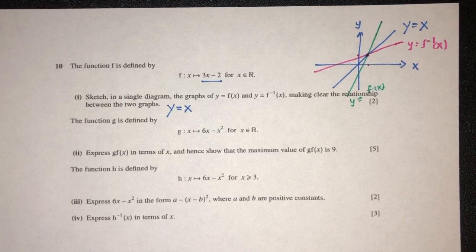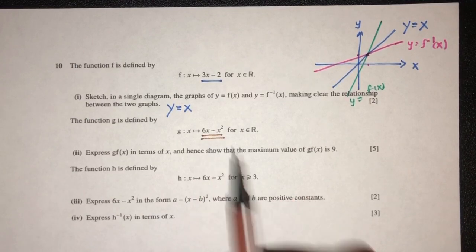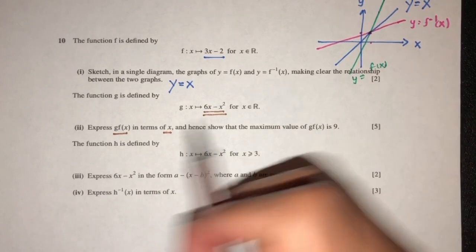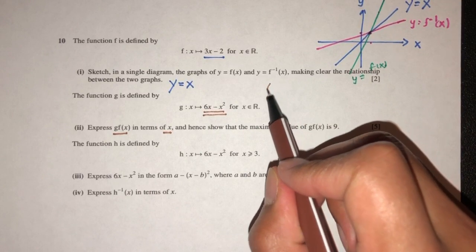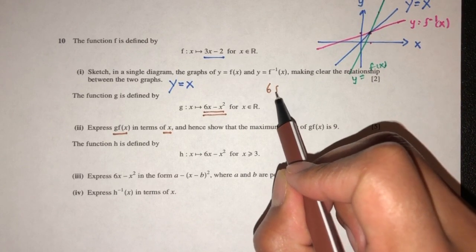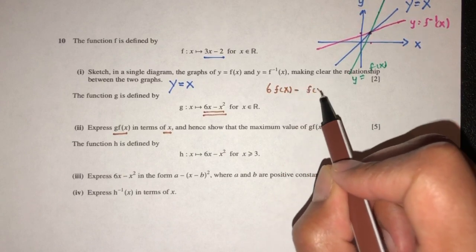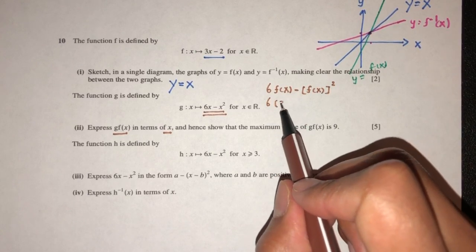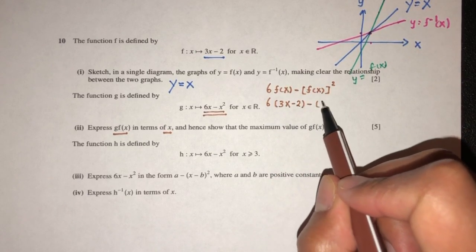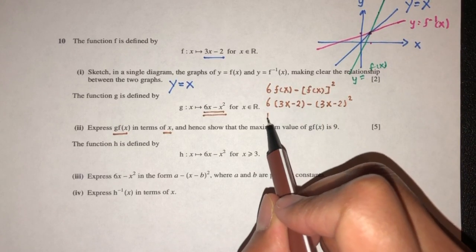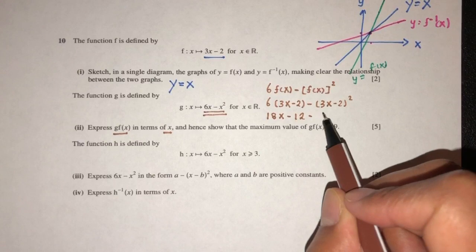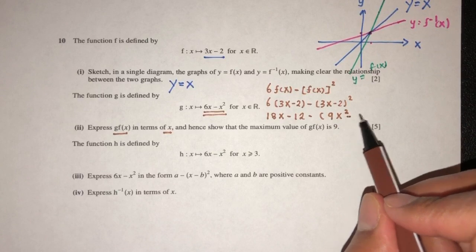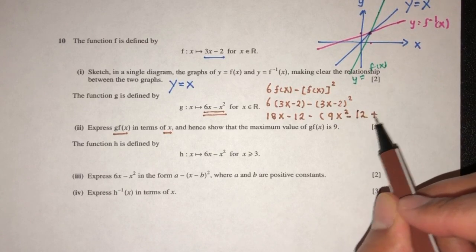Now for part 2, we have g of x is this. Now we have to express what? g of x in terms of x. So let's do that. g of x will be 6 f of x minus f of x square. That will be 6 times f of x, which is 3x minus 2, minus 3x minus 2 square. That will be 18x minus 12 minus 9x square. That will be 2 times 3 will be 6, times 2 will be minus 12, plus 4.